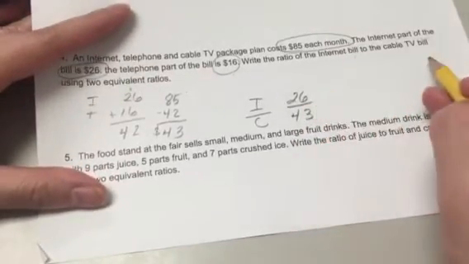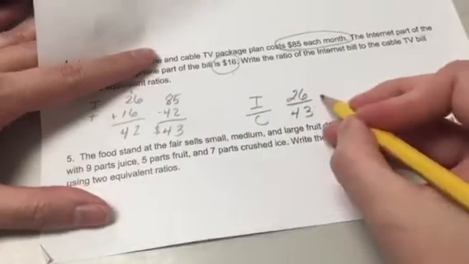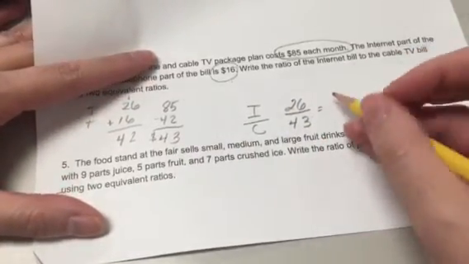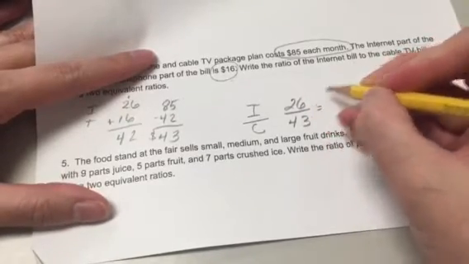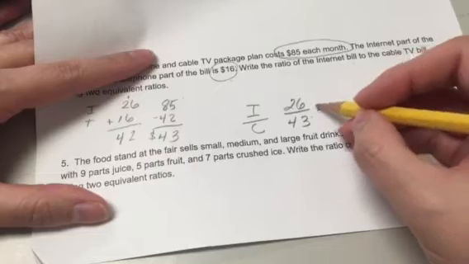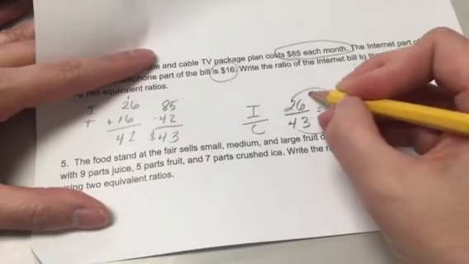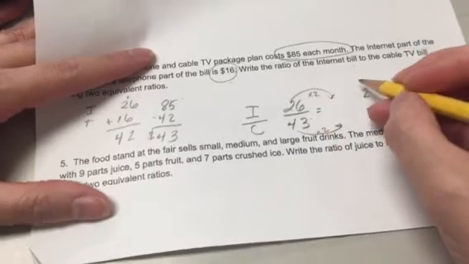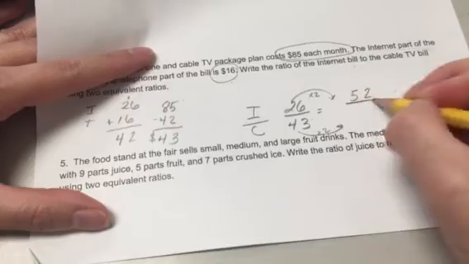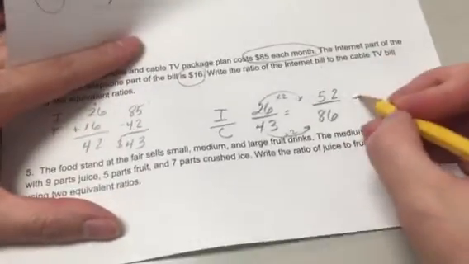So now it also says write 2 equivalent ratios. So there's a couple different ways. We could reduce. So if I look at that, I could reduce, or I could multiply through. So let's say I multiply by 2 on the top and the bottom. 26 times 2 would be 52, and 86.